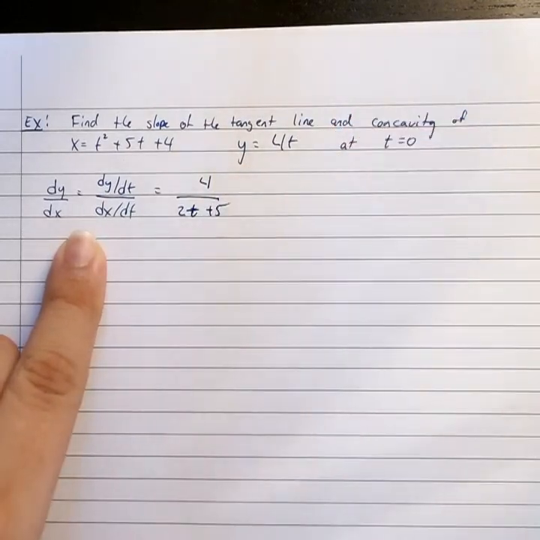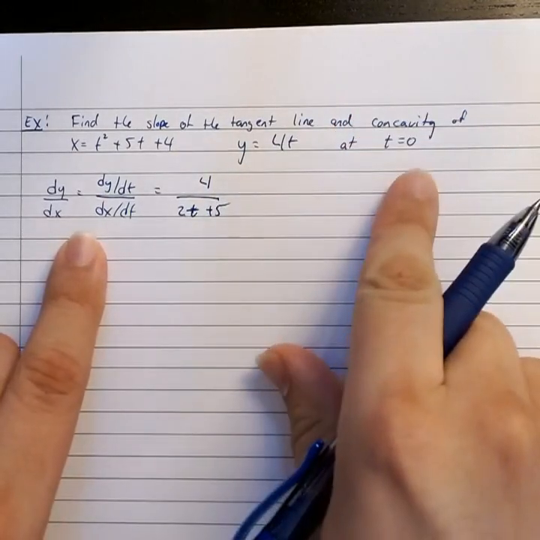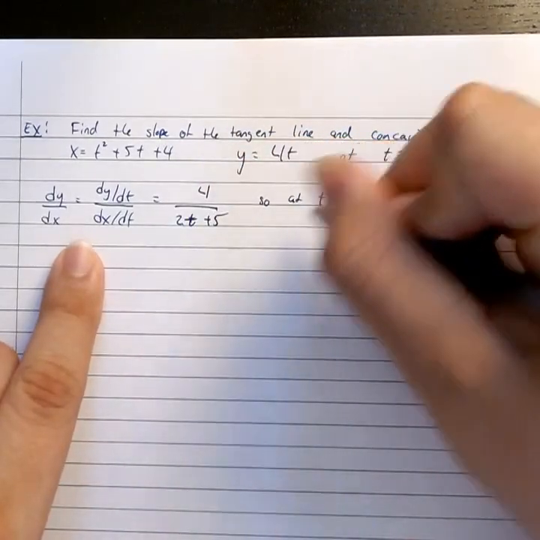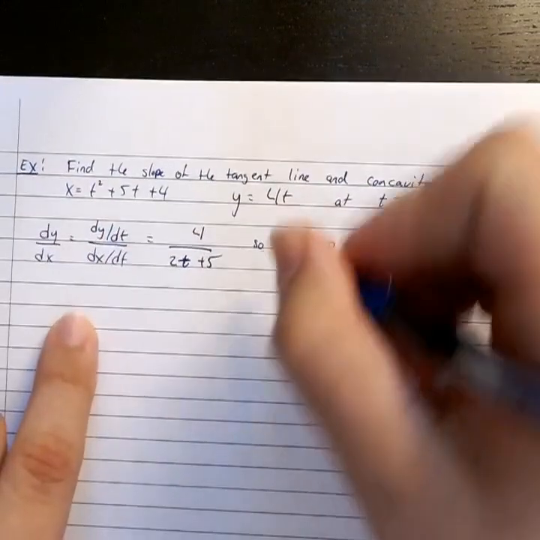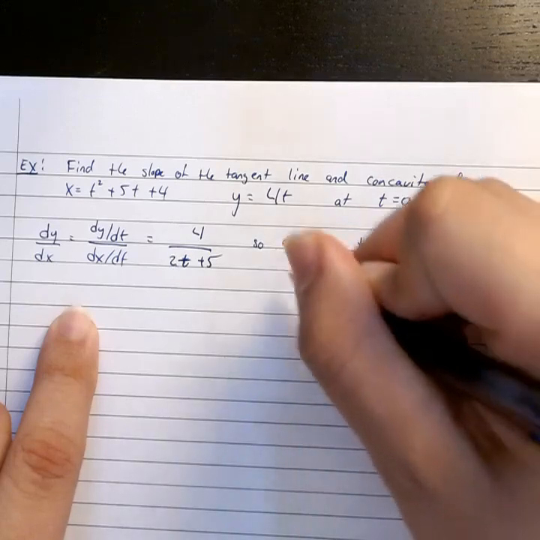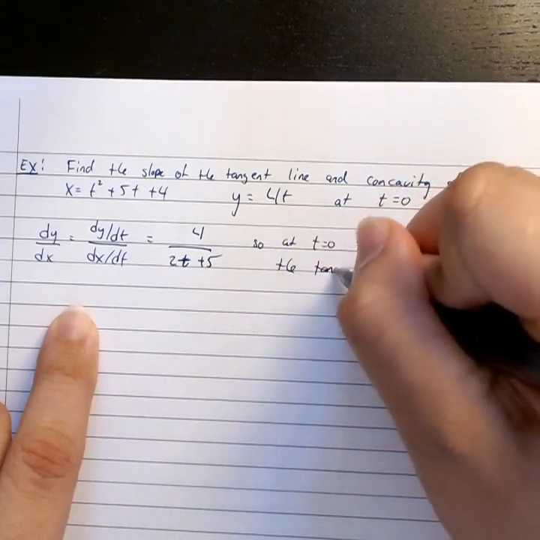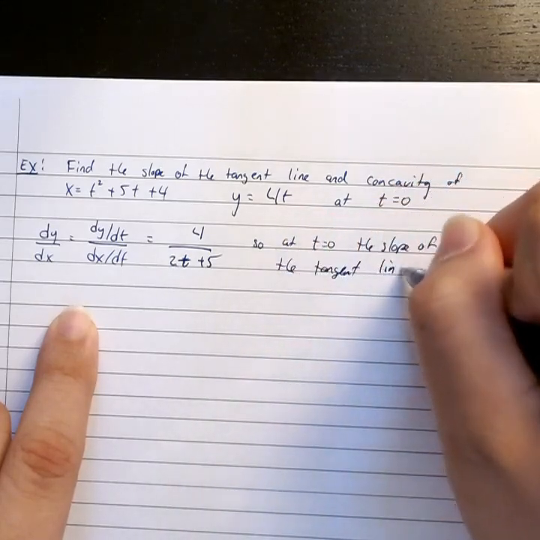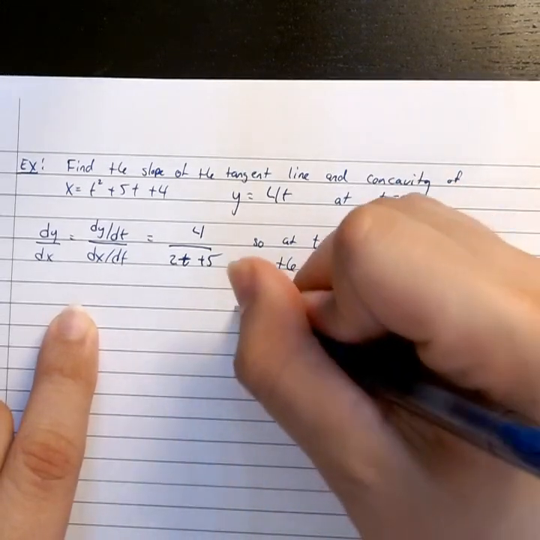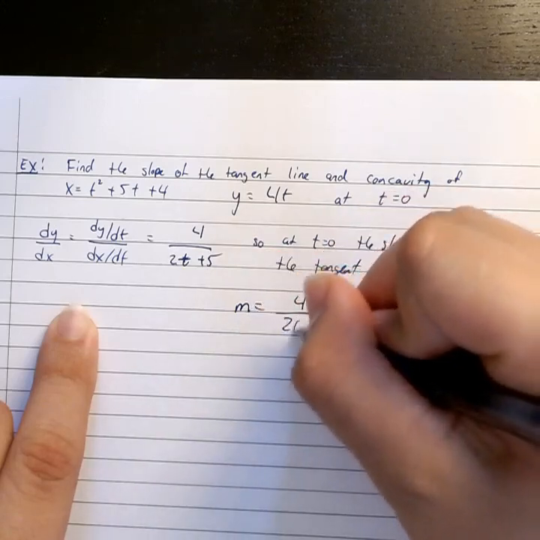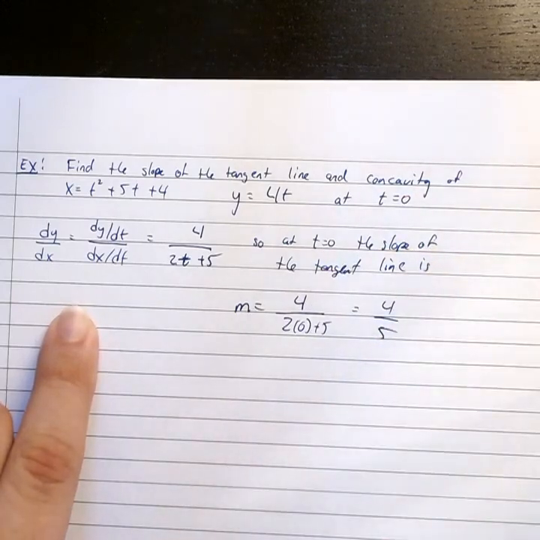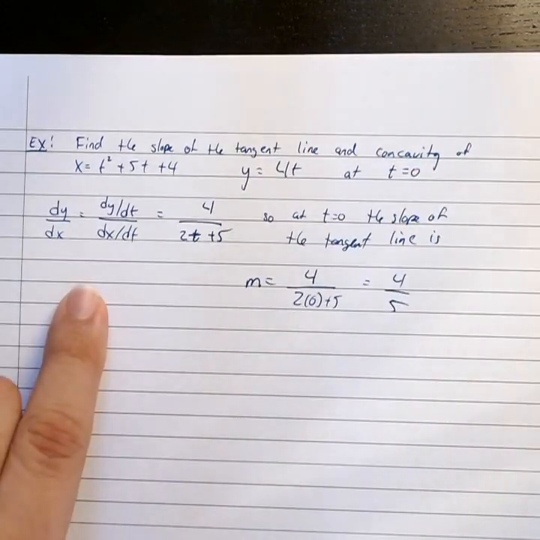Like that. And now we want to find what happens at t equals 0. So, at t equals 0, the slope of the tangent line is going to be given by 4 over 2 times 0 plus 5, which is just 4/5. All right, and there we go. There's the slope of your tangent line.